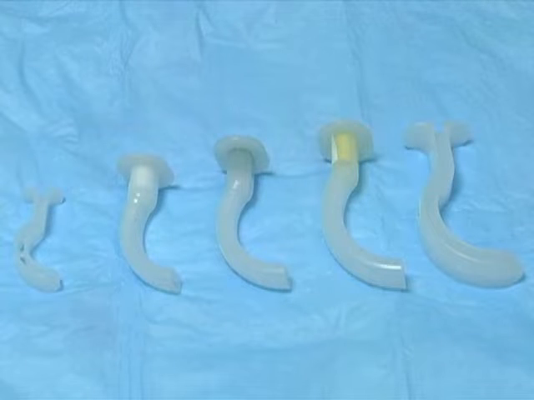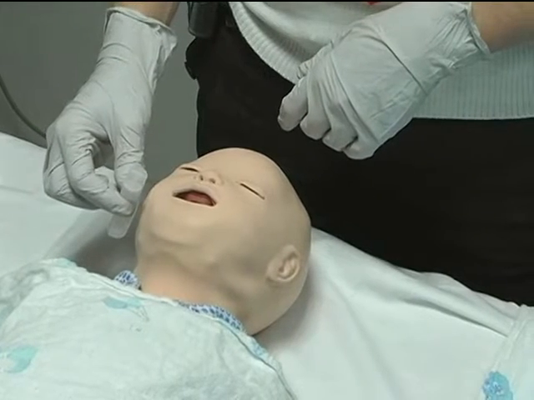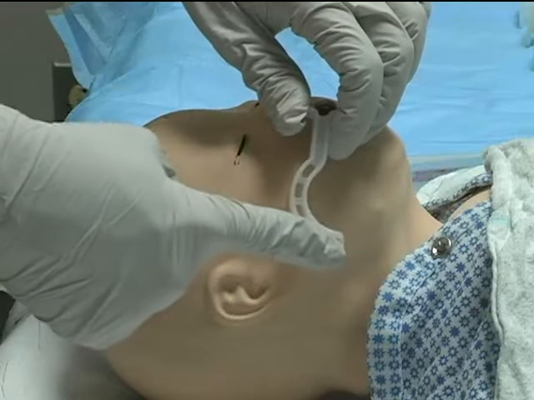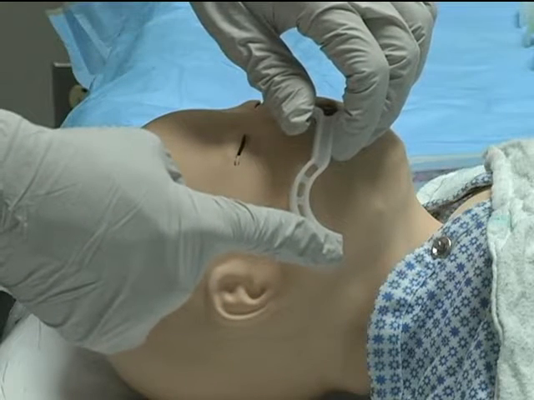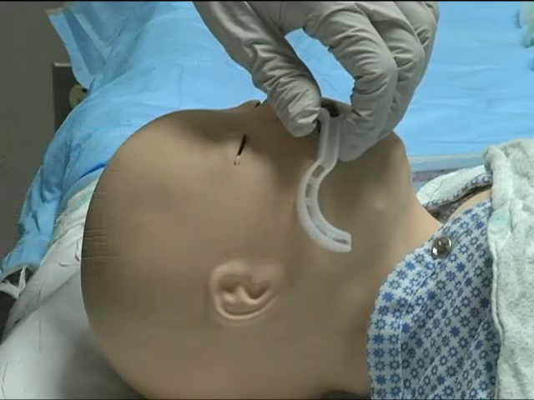An OPA should only be used if the patient is unconscious or minimally responsive, as an OPA may stimulate gagging, which poses a risk of aspiration. Choose an OPA of the appropriate size. To determine the appropriate size, hold the oral airway beside the patient's mandible, orienting it with the flange at the patient's mouth and the tip directed toward the angle of the mandible. The tip of an appropriately sized OPA should just reach the angle of the patient's mandible.